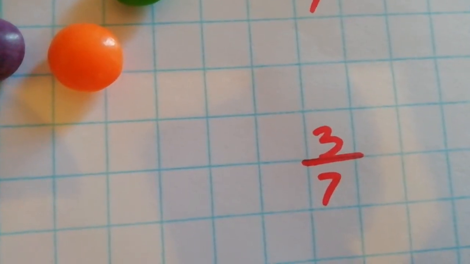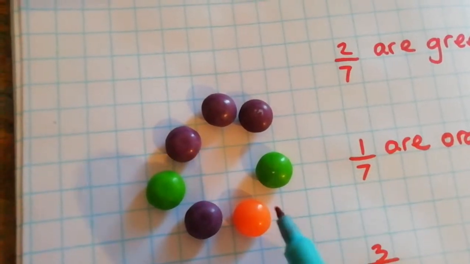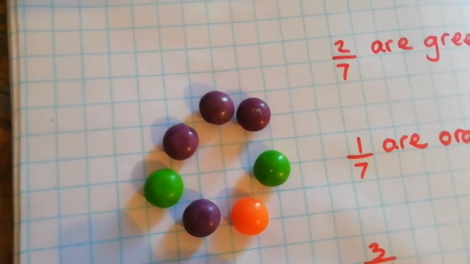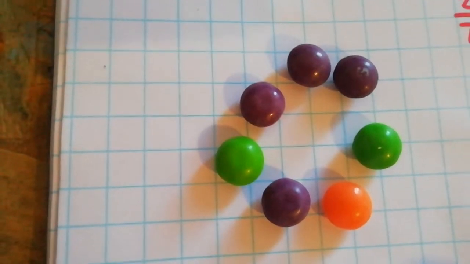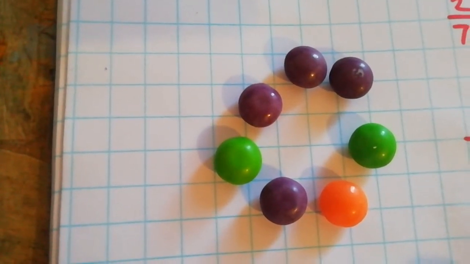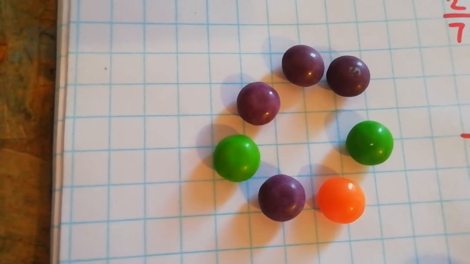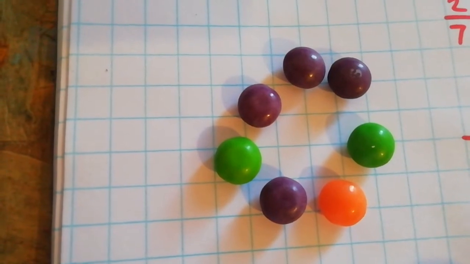3/7. What on earth does... No, there's only 1 orange one. There's only 2 green ones. And there's 4 purple ones, not 3. So what could 3/7 be describing? Pause now and have an idea. Okay, some excellent suggestions there.